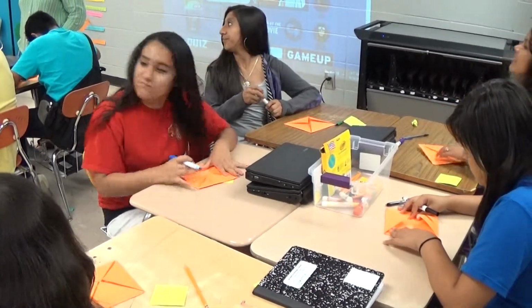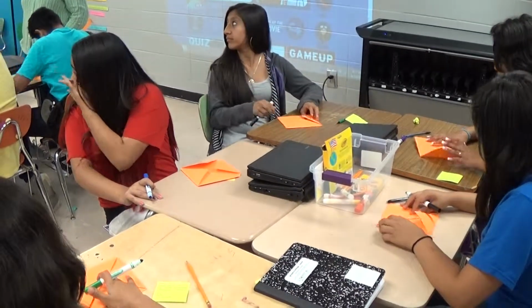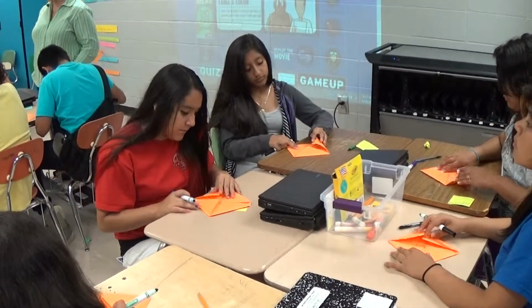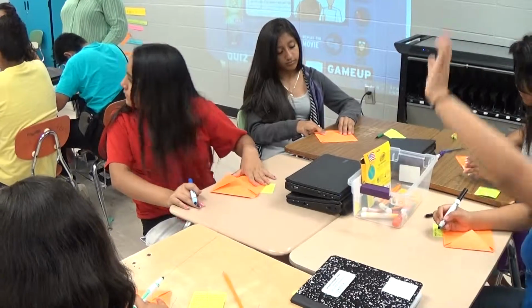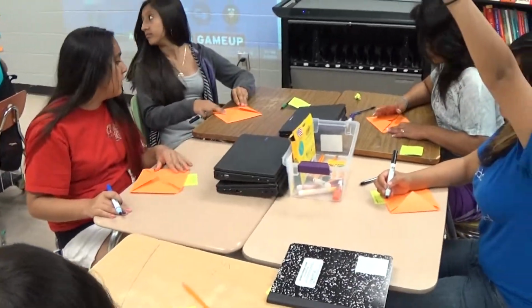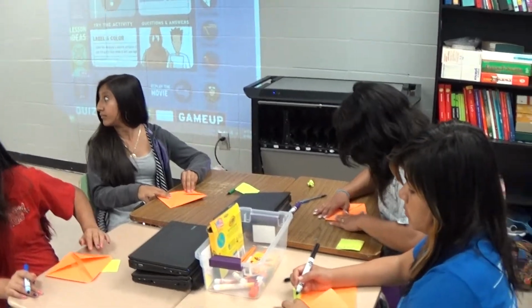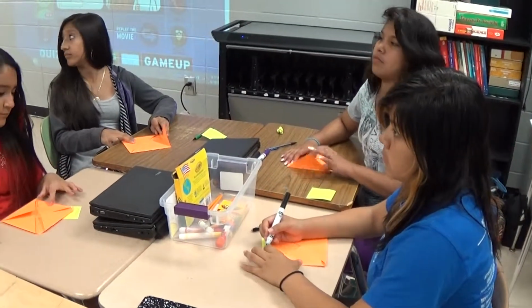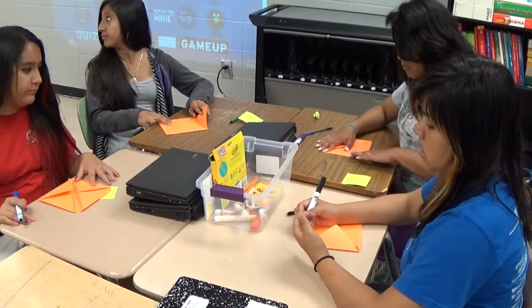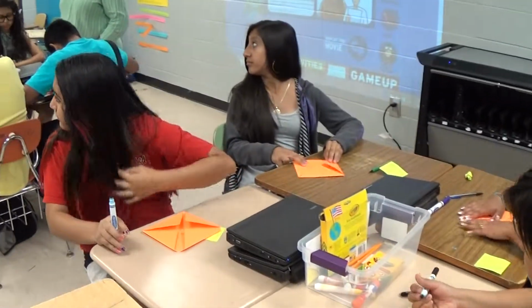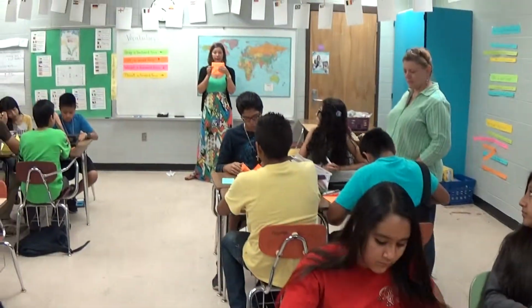It's pointing to the front of the plane. Talk with your table about which vocabulary word you think this flap pointing to the front of your airplane would be.